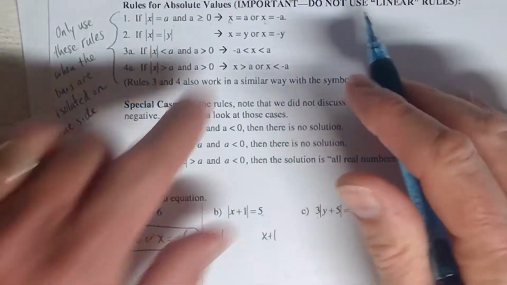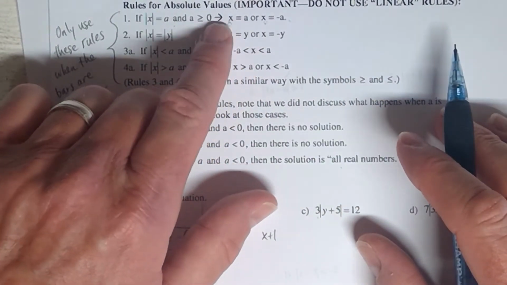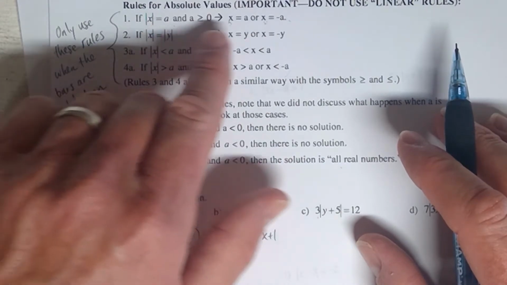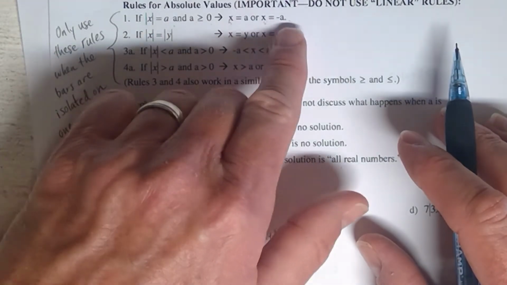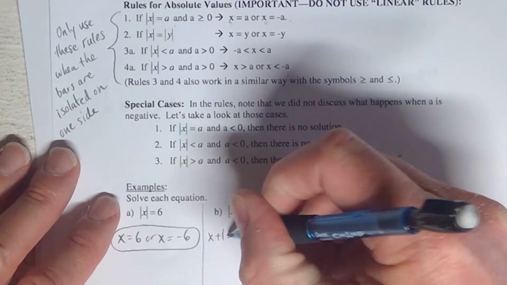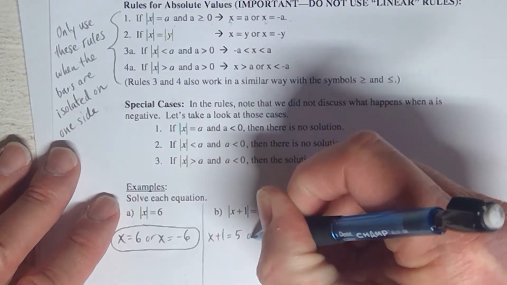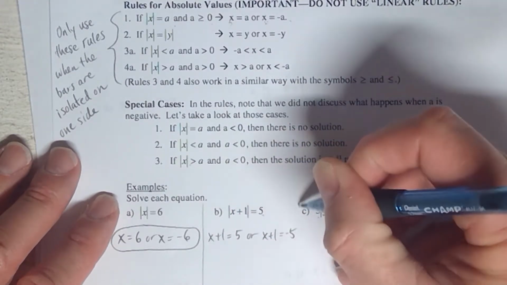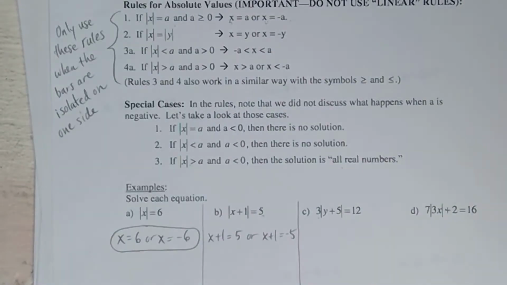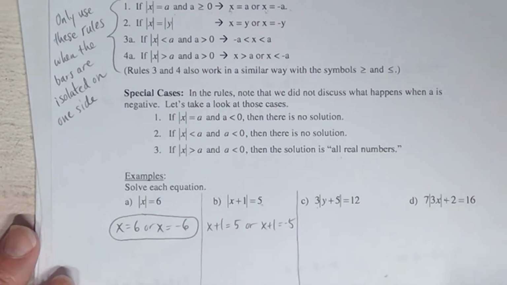And then what am I supposed to say? What are the a's here? Since a is 5 in this problem, we're going to say equal to 5 and equal to negative 5. Like this. Okay? And what this creates now, you guys, is 2 brand new equations.